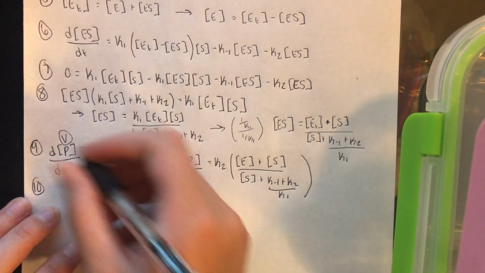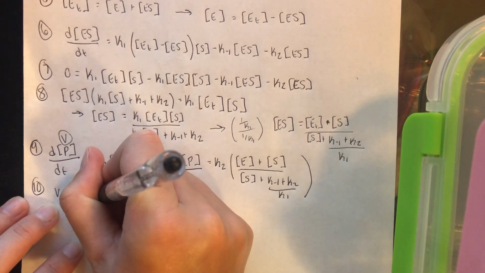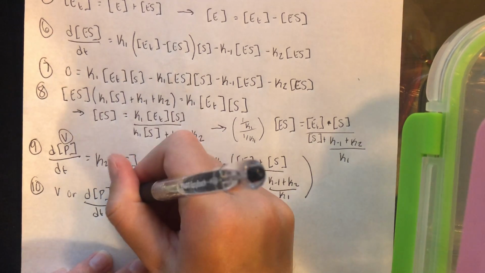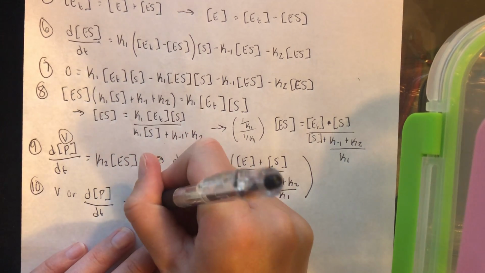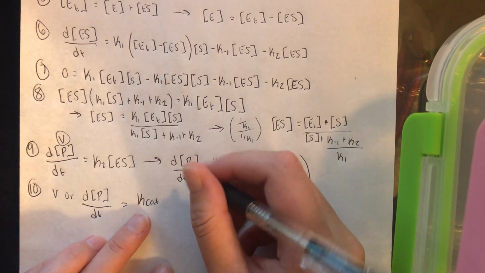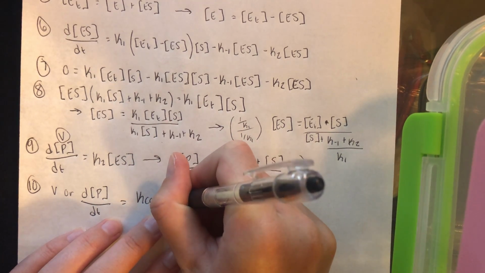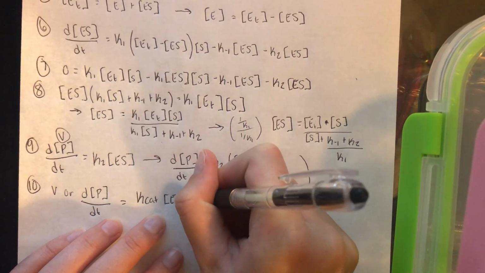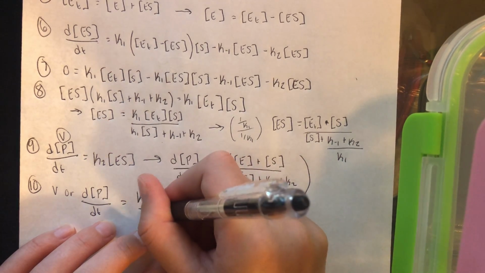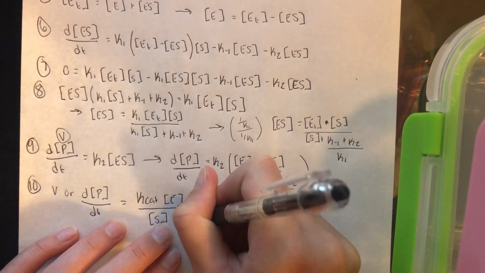which we can rewrite as velocity, or d concentration P over dt, equals k cat, where k cat just equals k2, times concentration E total times concentration S over concentration S plus Km.